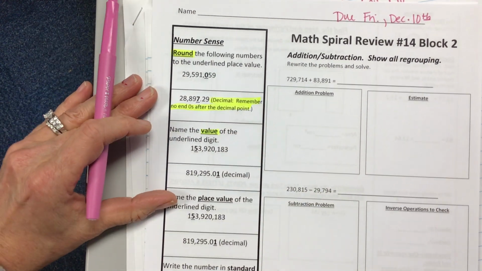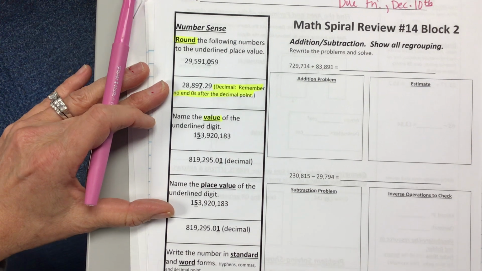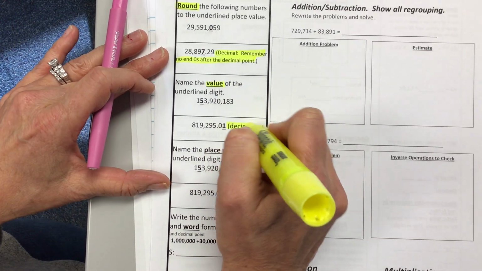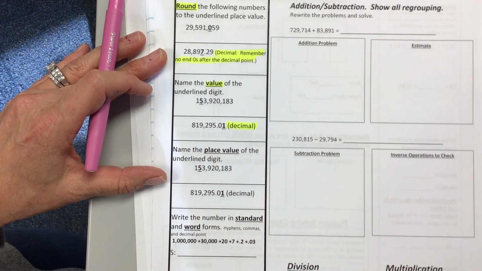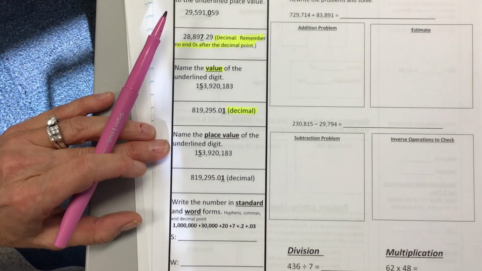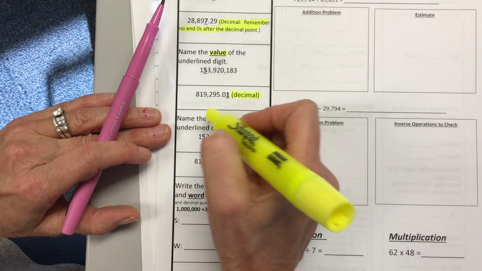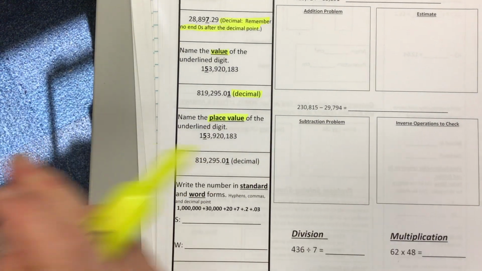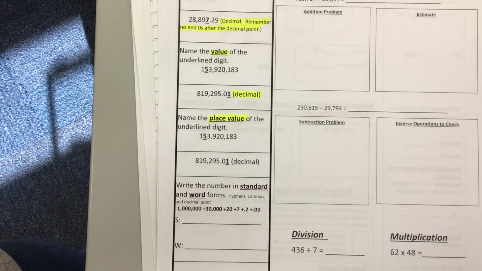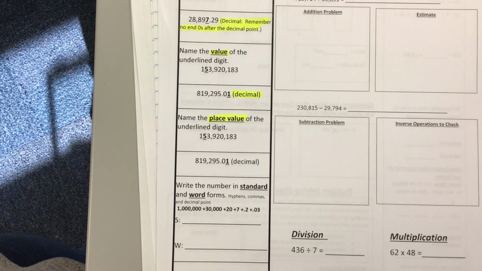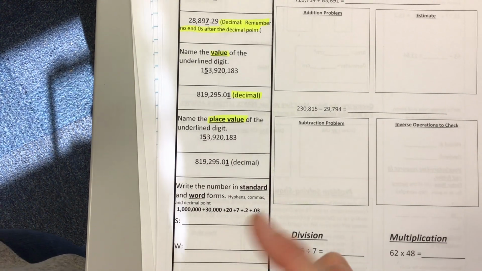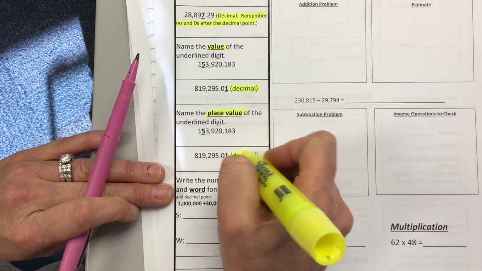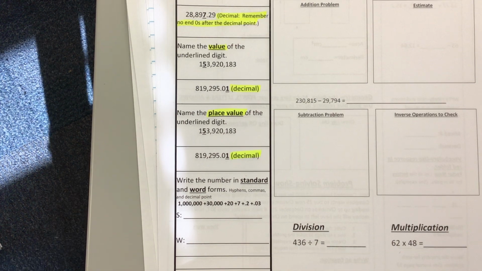That means what is it worth? You should highlight the word value. And then we'll highlight where we're pointing out the next number is a decimal, so we know that is not the ones place. The next one down says to name the place value of the underlined digit. So we're looking for ones, hundreds, tens, thousands, 10,000s, 100,000s. What is the place value? And then again, the one below it is a decimal. So again, that is not the ones place.